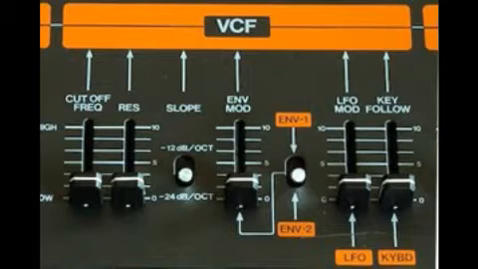Now, the bit that we want to look at here are the next sliders, and the first one that you've got is envelope mod. On the Jupiter 8, you've got two choices. You can use envelope 1 or envelope 2, and the little switch to the right assigns which one of those affects the voltage controlled filter.